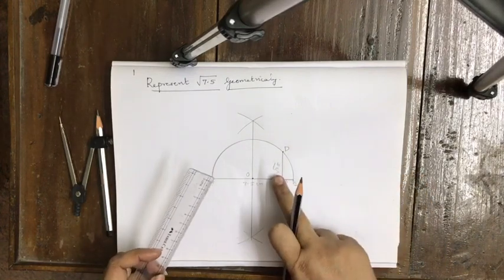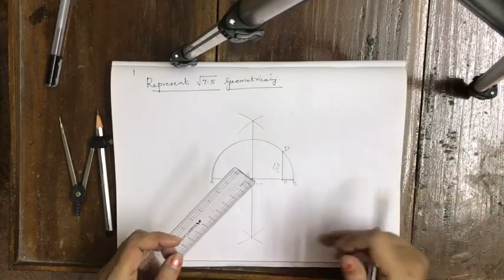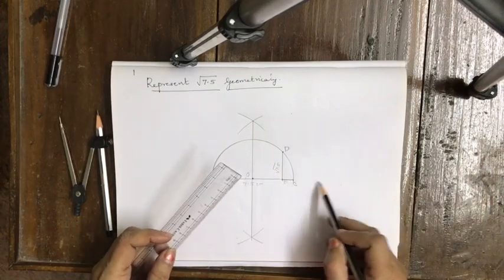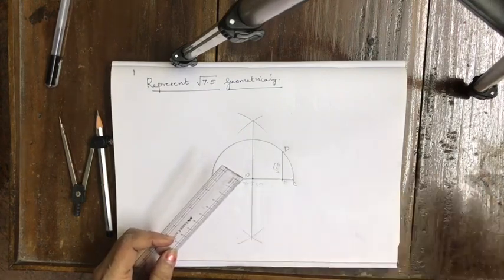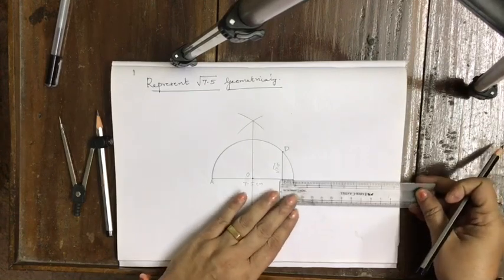Now if you want to represent this root 7.5 on the number line, then we are going to extend this BC part and take it as a line starting from B. So you're going to just extend this.